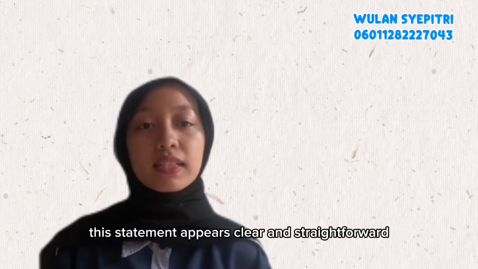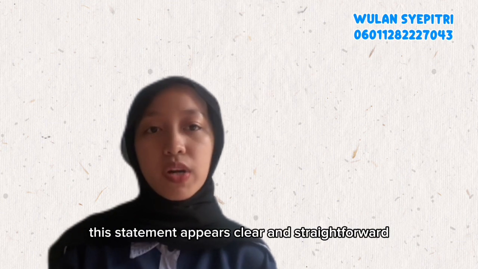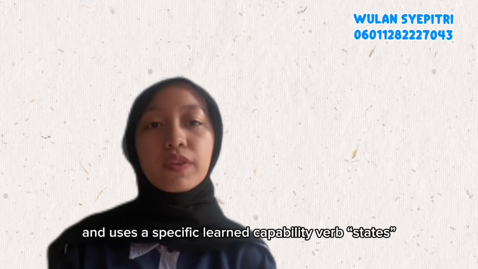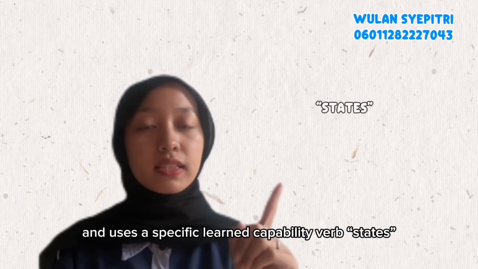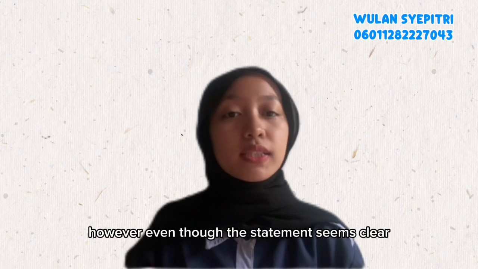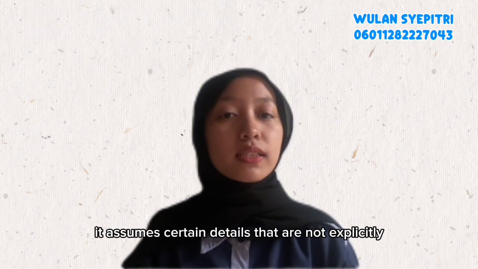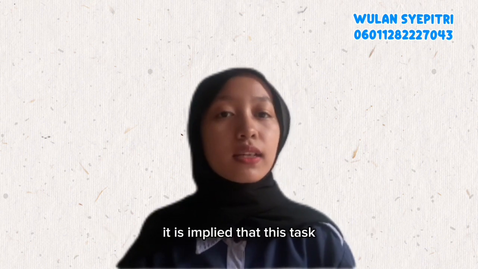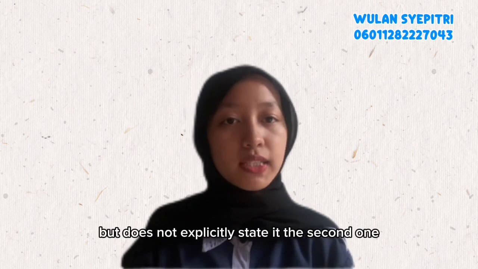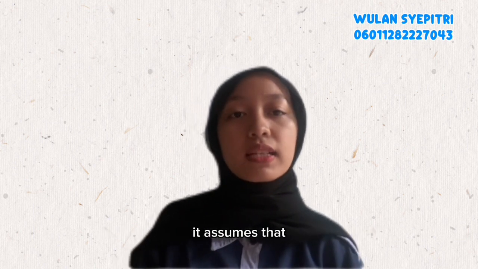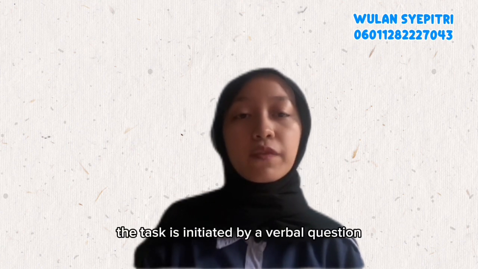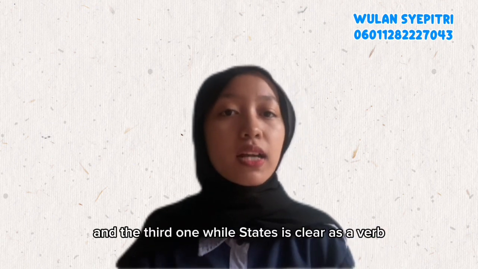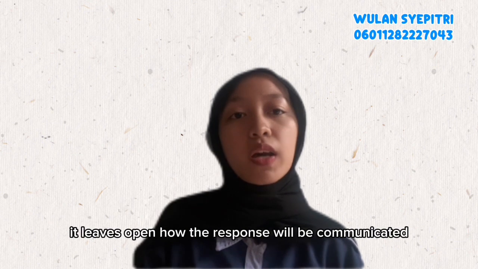At first glance, this statement appears clear and straightforward. It defines the task, naming the 50 states, and uses a specific learned capability verb, "states." However, even though the statement seems clear, it assumes certain details that are not explicitly mentioned. The first one, it is implied that this task occurs in a classroom setting but does not explicitly state it. The second one, it assumes that the task is initiated by a verbal question or similar prompt. And the third one, while "states" is clear as a verb, it leaves open how the response will be communicated.